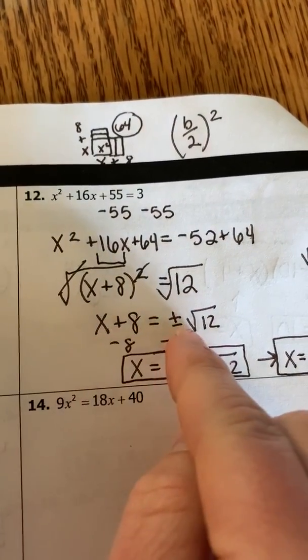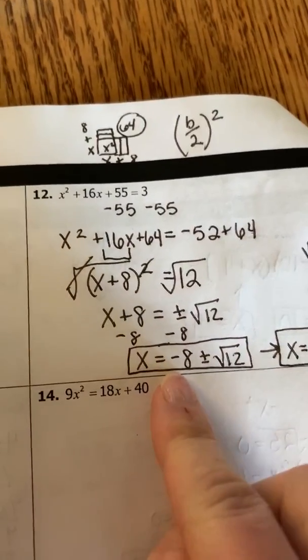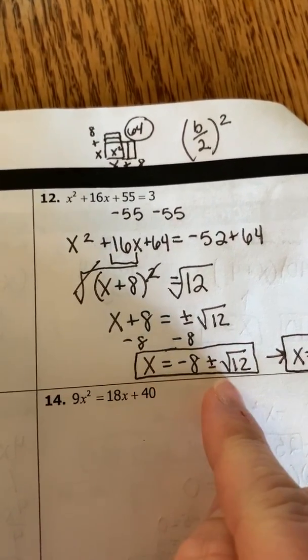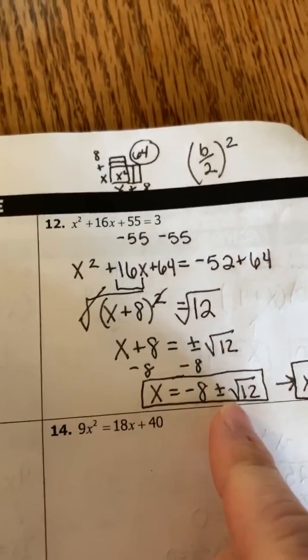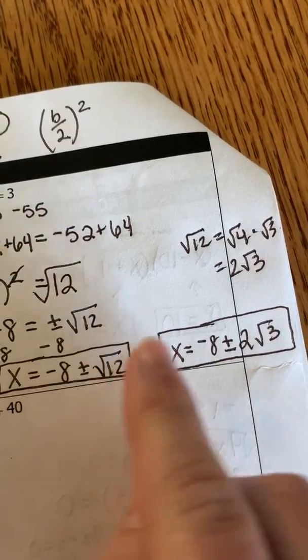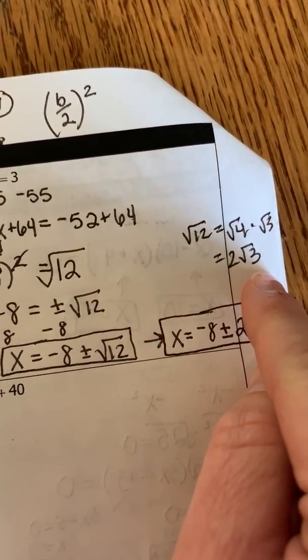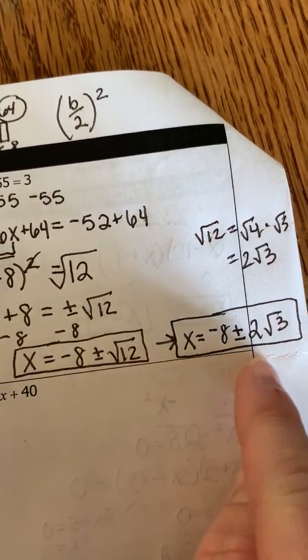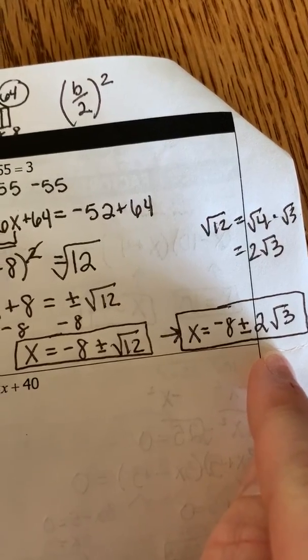We had to square root both sides, then subtract 8 from both sides of the equation to get x equals negative 8 plus or minus the square root of 12. I'm fine if you stop here. But if you would like to take it a step further and simplify the square root of 12, it simplifies down to 2 times the square root of 3. So our final answer in simplified form would be x equals negative 8 plus or minus 2 times the square root of 3.